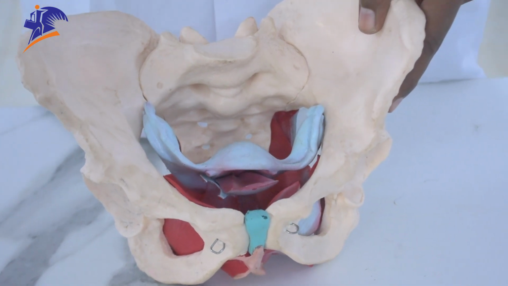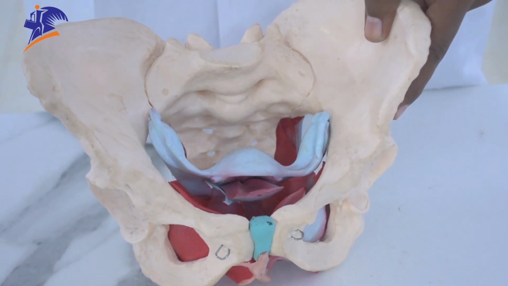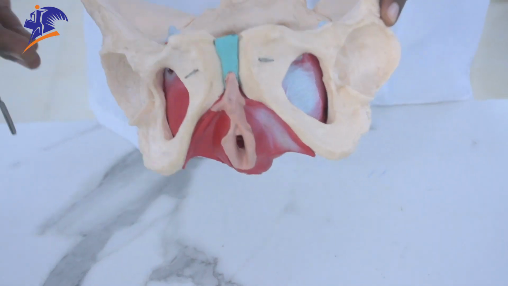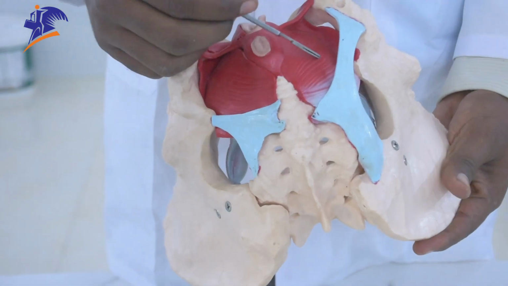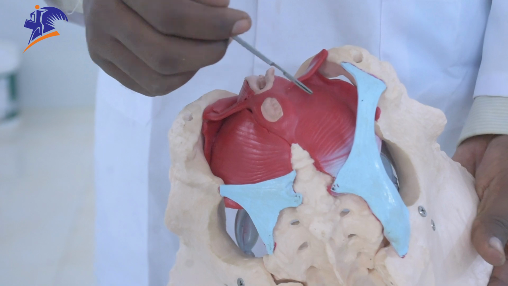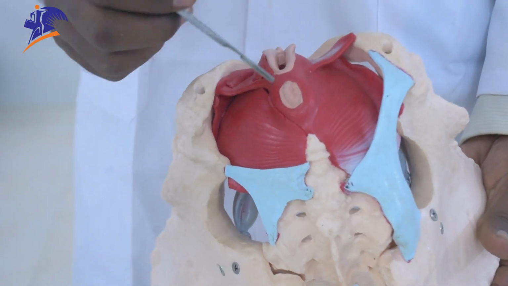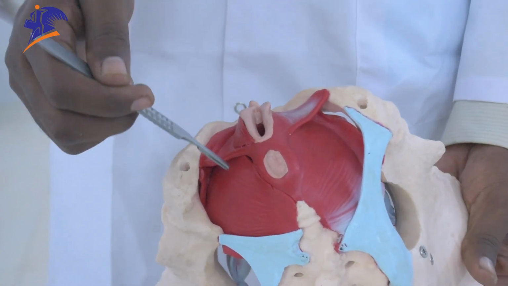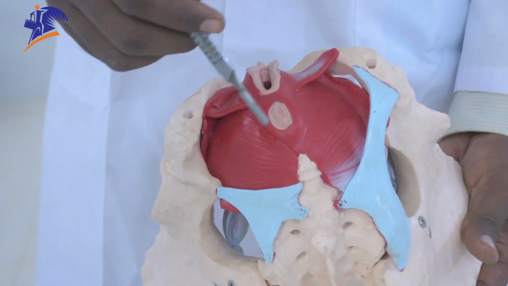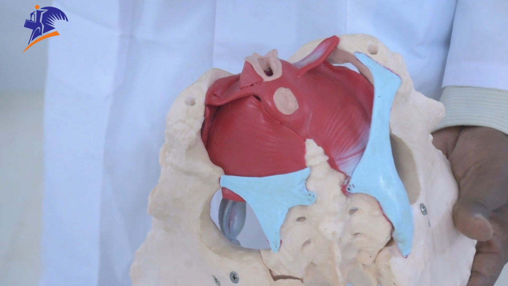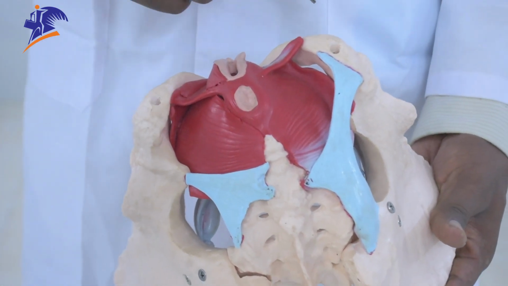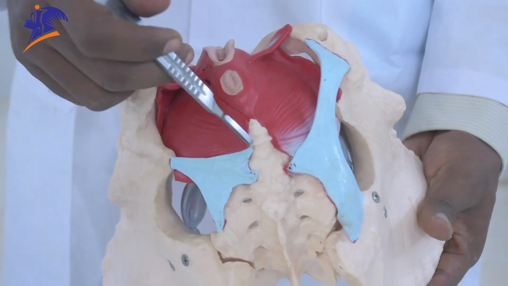So we have the obturator internus, the piriformis, the coccygeus, and in the pelvic diaphragm we have this large muscle, the levator ani. Levator ani is actually a group of muscles forming the pelvic diaphragm. The muscles that form the levator ani are the pubococcygeus and iliococcygeus muscles.